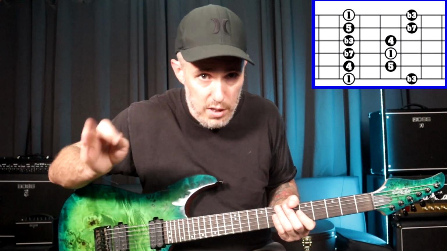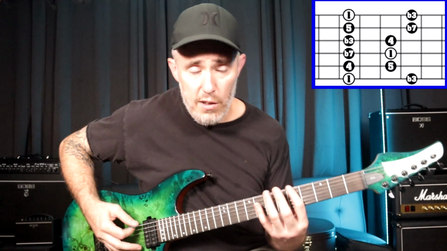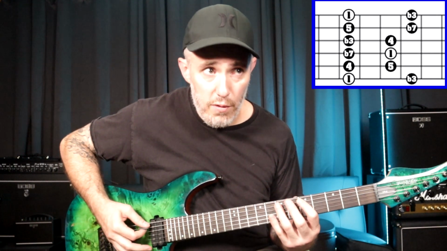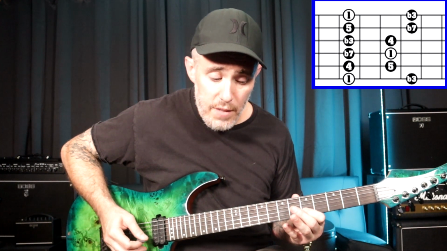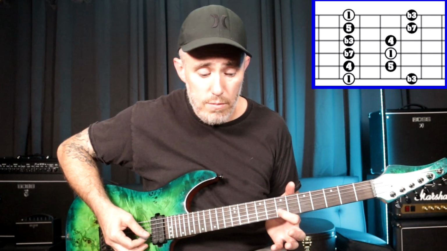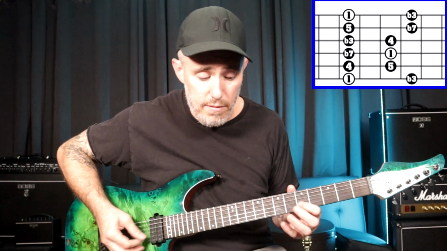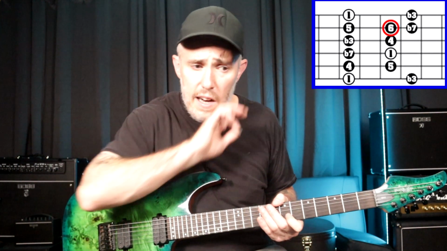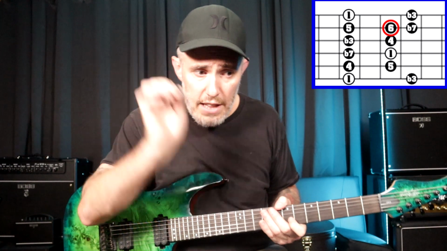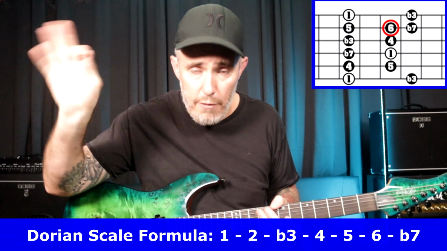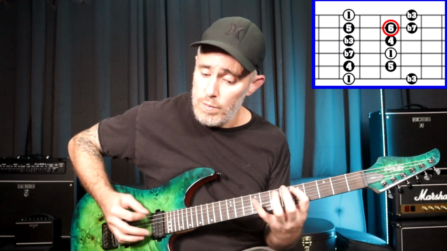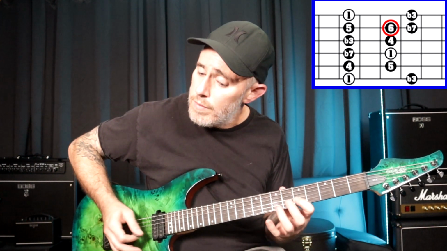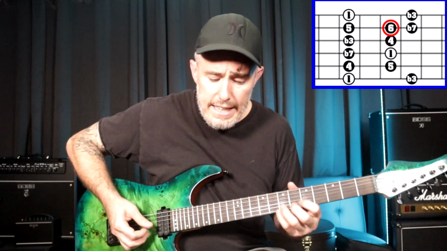The 6 is a whole step higher than the 5. So if I know that this is my 1, flat 3, 4, 5, flat 7, 1, flat 3, 4, 5, then anywhere I have a 5, a whole step higher, or 2 frets higher, is going to be that 6. So I know that a minor pentatonic scale, and then I just add that 6 in there, it's going to give me that Dorian sound. All right, so I could add that 6 in there.